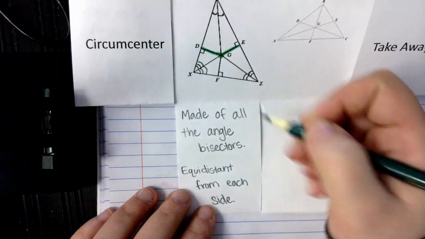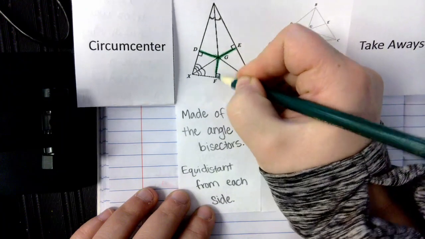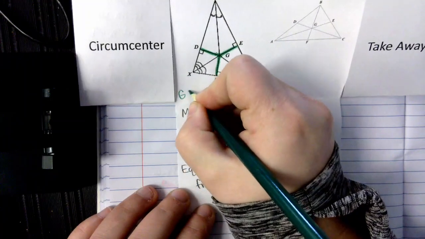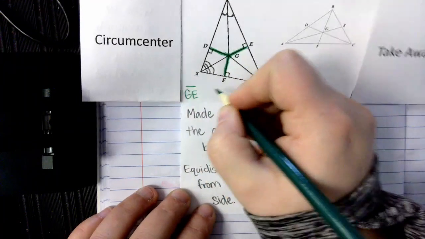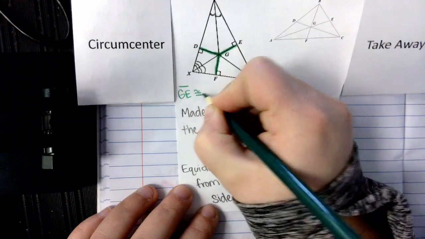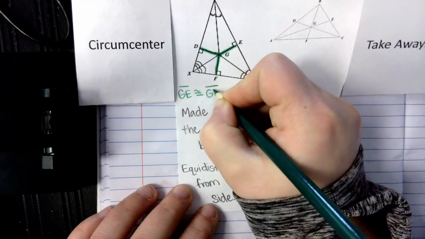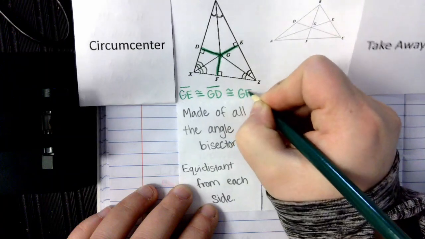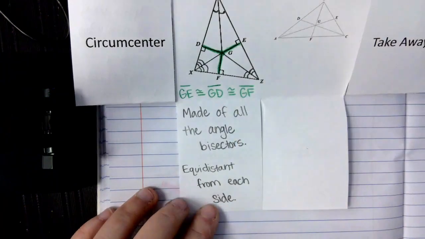Part of the reason why this is called an in-center is because this time the circle is going to be inside the triangle. Where before, in the circumcenter, the circle went around the triangle. This time, the circle goes inside the triangle, so it connects E to D to F, back to E.